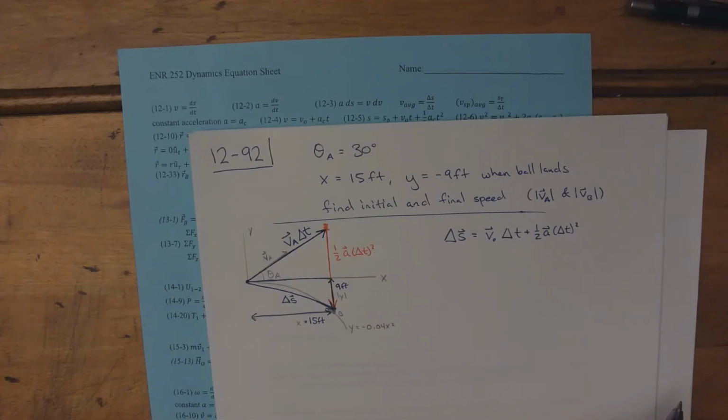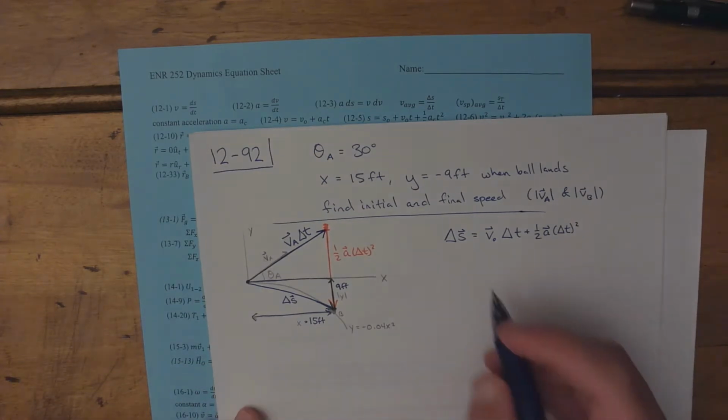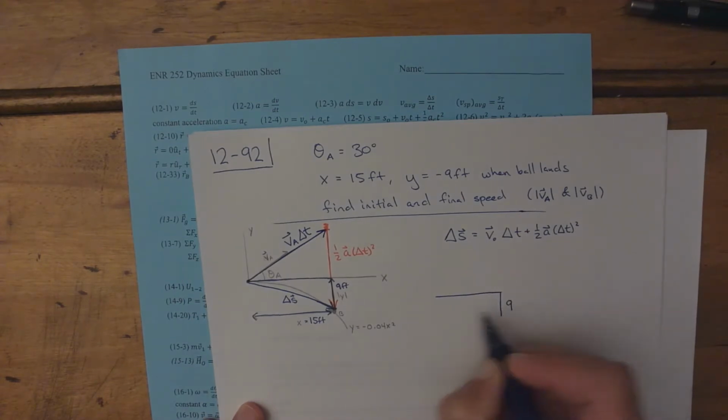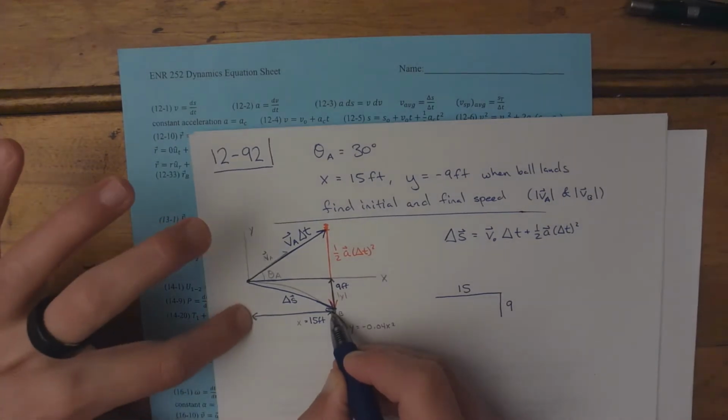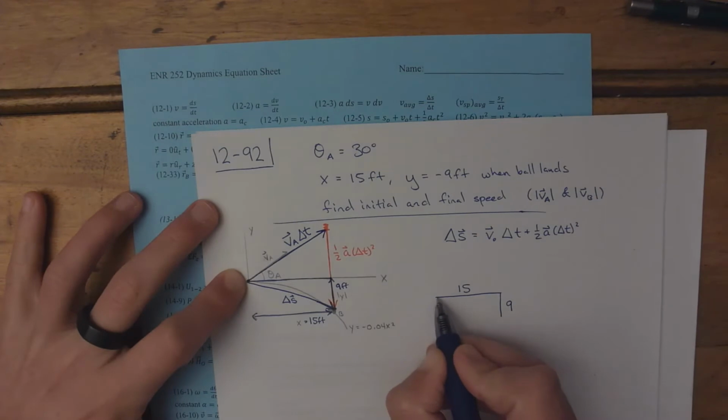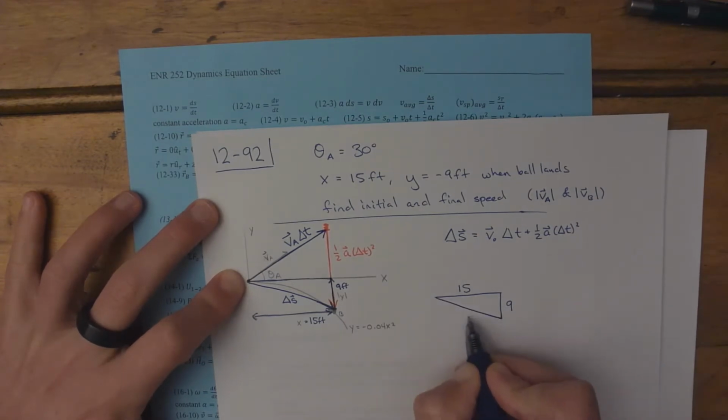Because this is still kind of new for us, I'm going to go ahead and redraw those two triangles, but it's not necessary to do that every time. So this is 9 feet. This is 15 feet, because that's the distance from here to here, which is the same as the distance of my horizontal line there. And this is delta S.